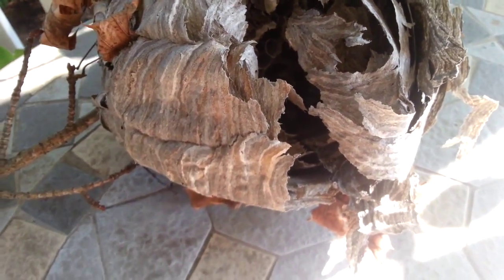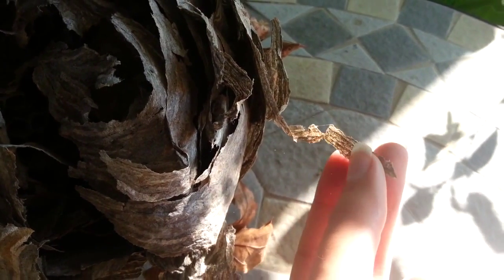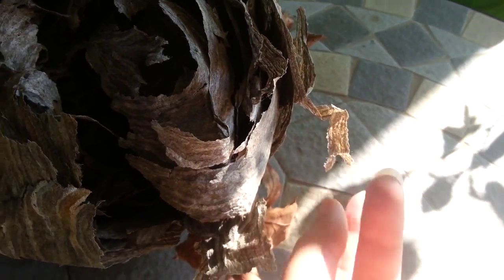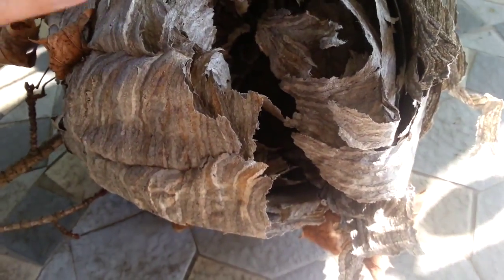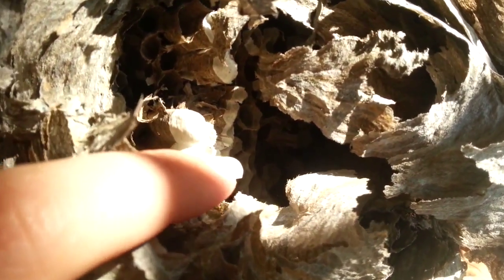So I've always found this to be very fascinating because it does look just like paper. And it's not very delicate. It's pretty sturdy. It is a little bit delicate. Like you could tear it just like fragile paper if you wanted to. And if you look inside, let's turn it into the sun so you guys can see a little better. If you look inside here, you can actually see the little spots where they would have kept their babies.